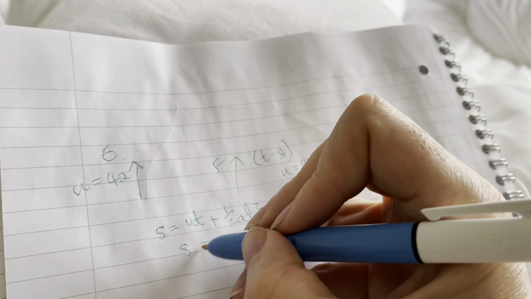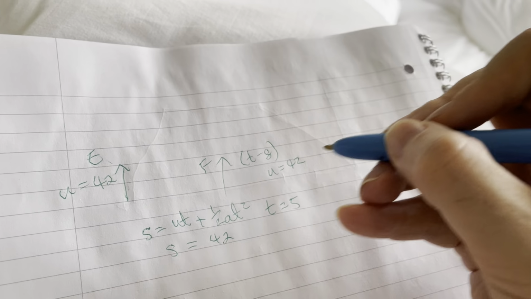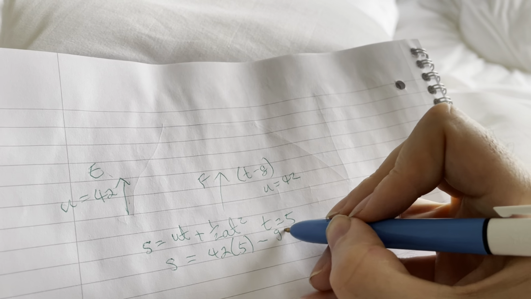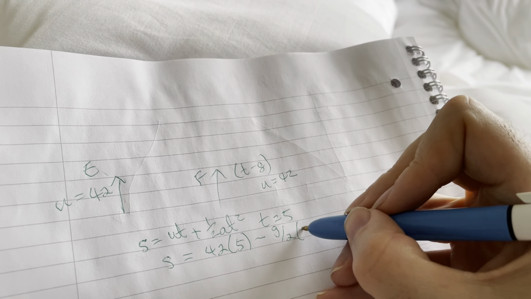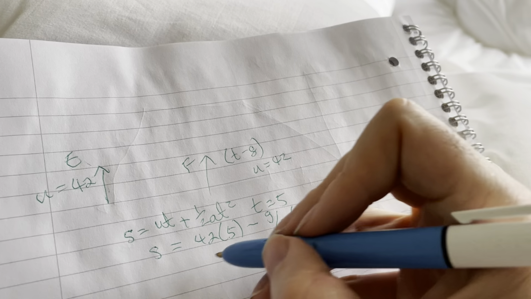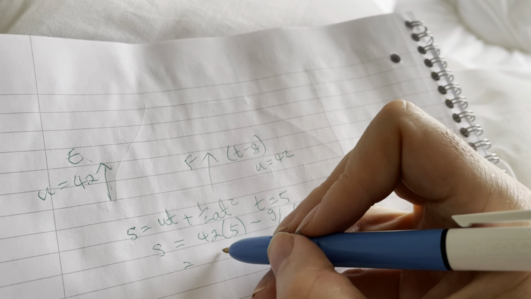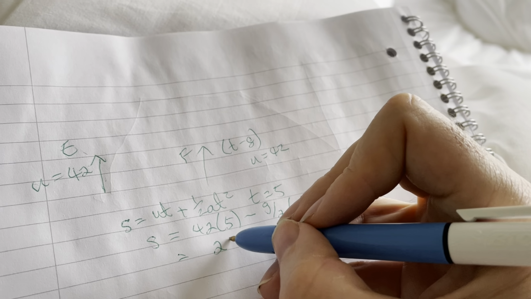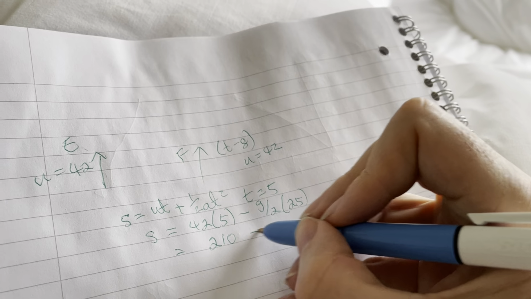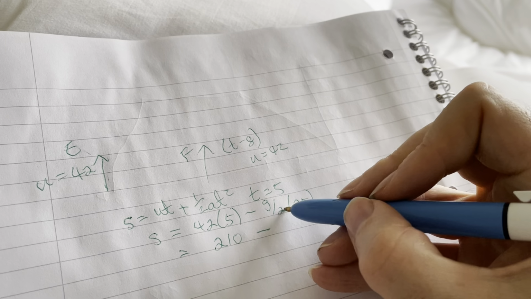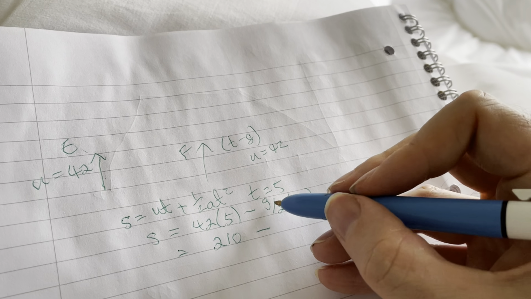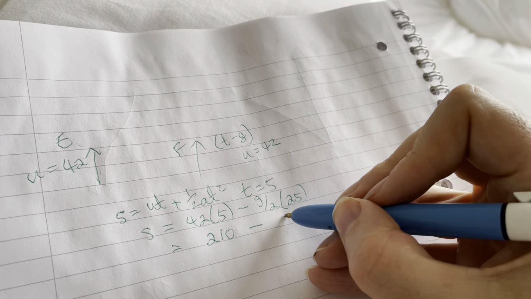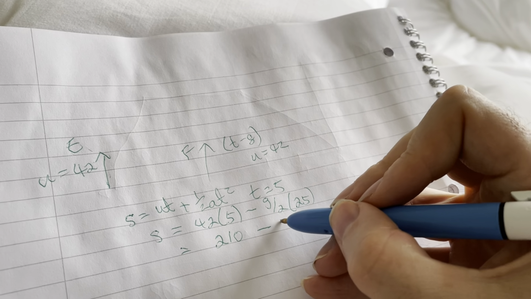Okay, so S is equal to 42 times 5 minus g over 2 times 25. That's 210 minus, let's just call g 10, so 5 times 25, that's 125.